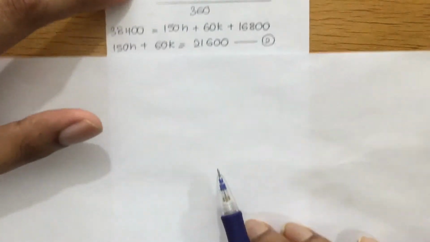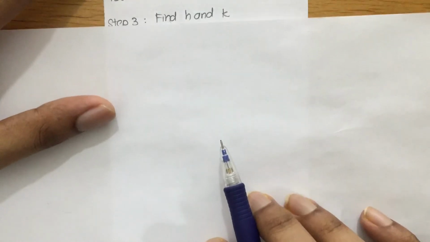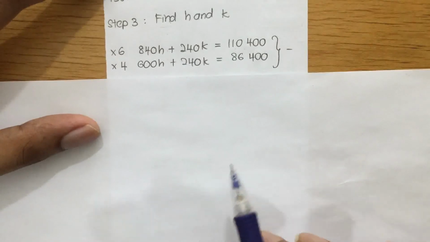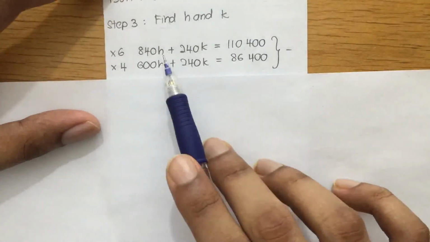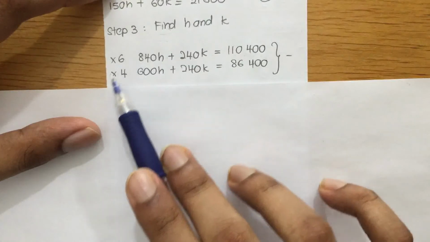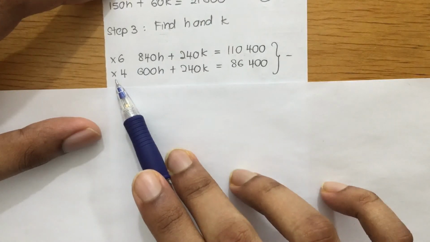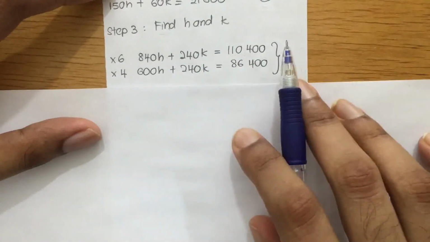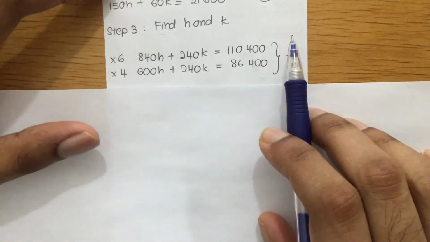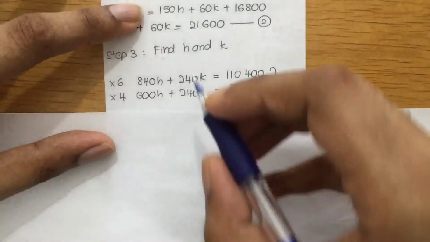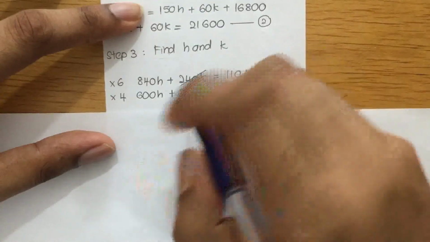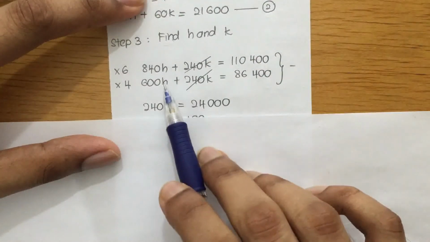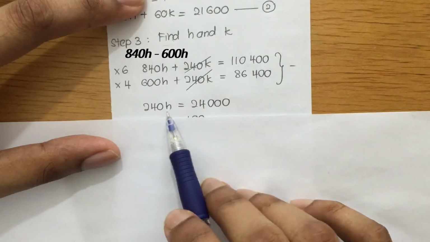So what we need to do for the next step? We need to find the H and K value using the 2 equations. For the first equation, we're going to times the whole equation by 6. For the second equation, we're going to times the whole equation by 4. Since you are going to eliminate the K value over here, the equation 1 you minus the equation 2. So you cancel your K. So from here 840 you minus with 600H, you get 240H.